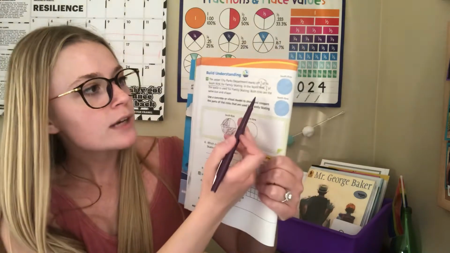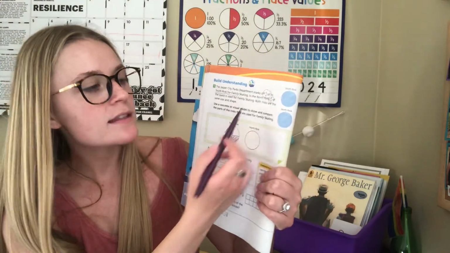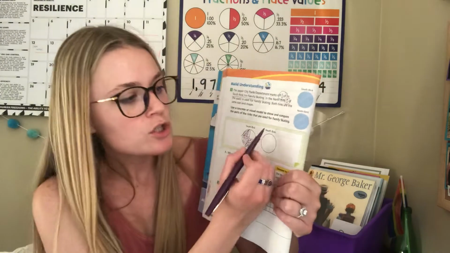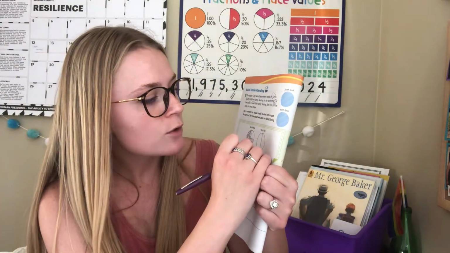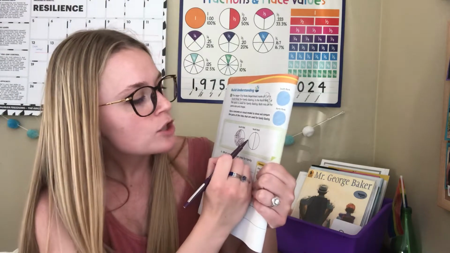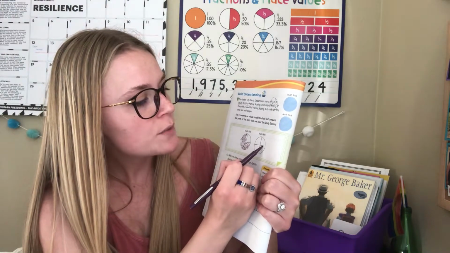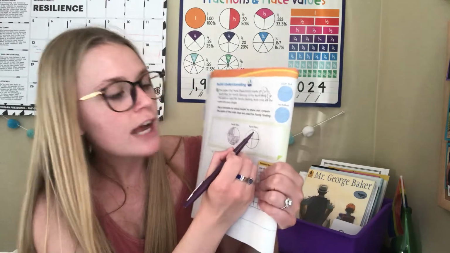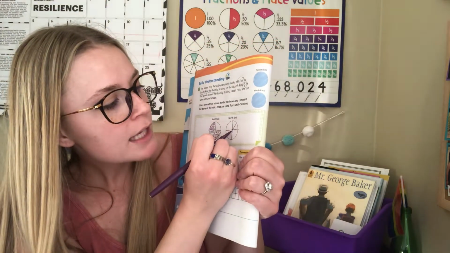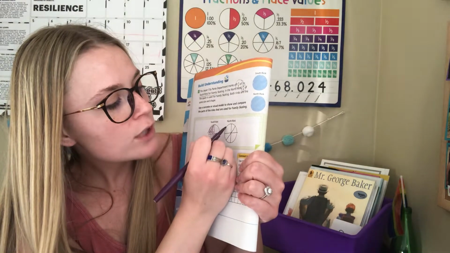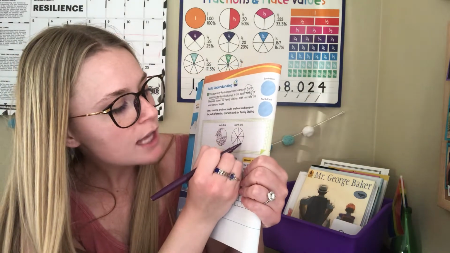Now the north rink uses 3/8 of the space. So I'm going to divide the north rink into 8 equal sections. I'm going to start by doing 4 and then dividing the 4ths in half. And I know I can do that because 8 divided by 4 is 2, or 2 times 4 equals 8.